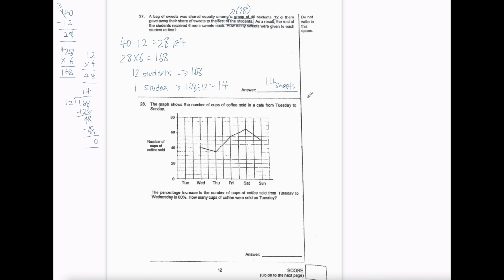Okay? So question 28, let's do it together. The graph shows the number of cups of coffee sold in a cafe from Tuesday to Sunday. So like what I said, I like to write out the numbers first. It's a bit blurry, but let's just try, okay?